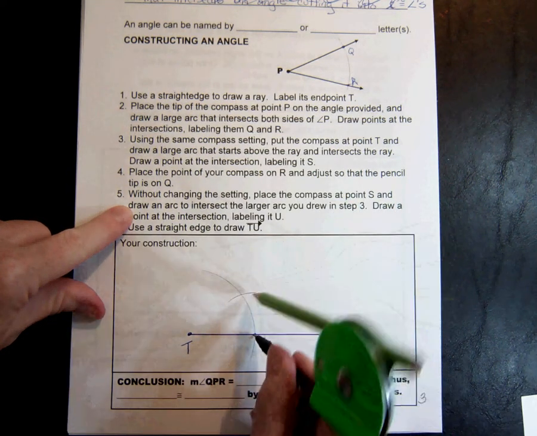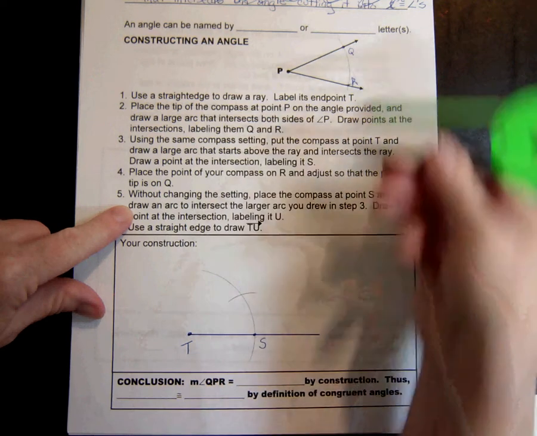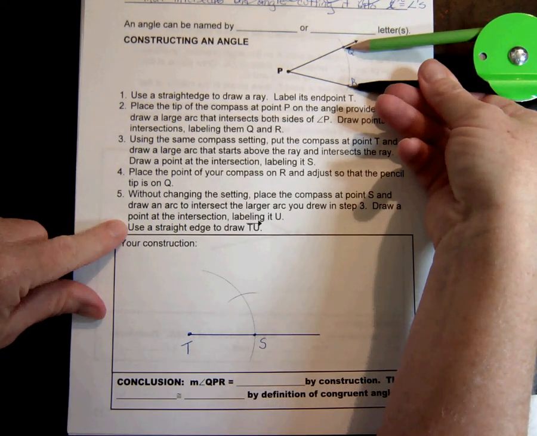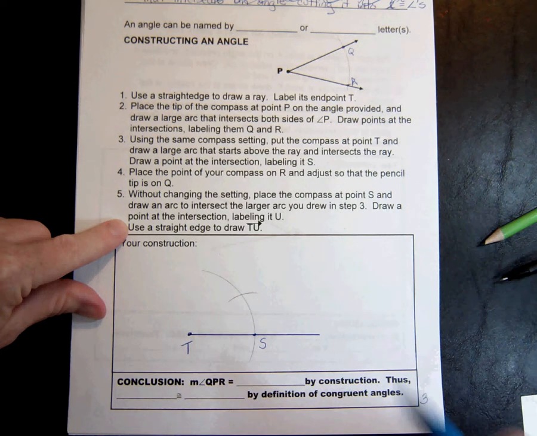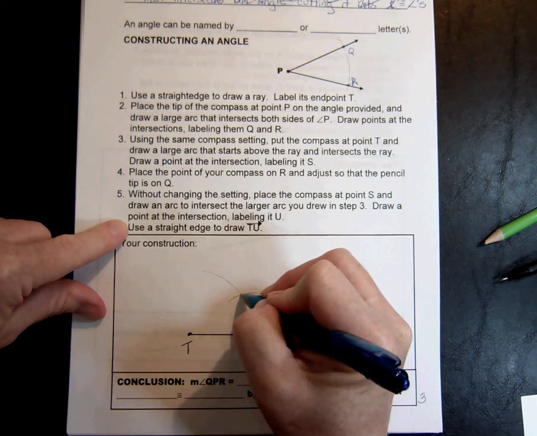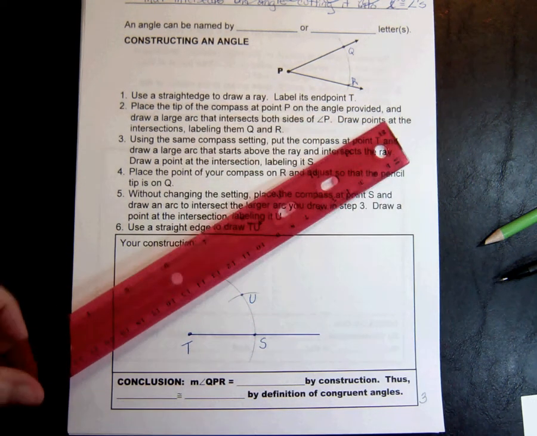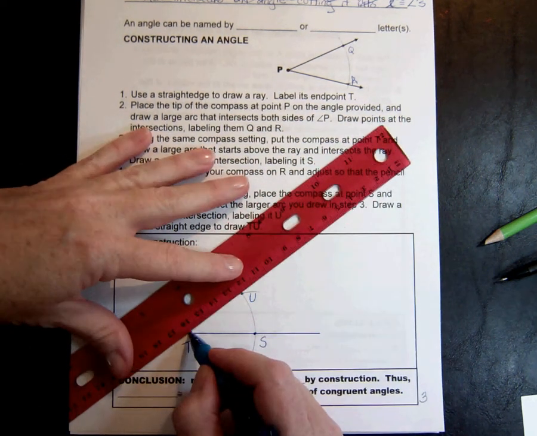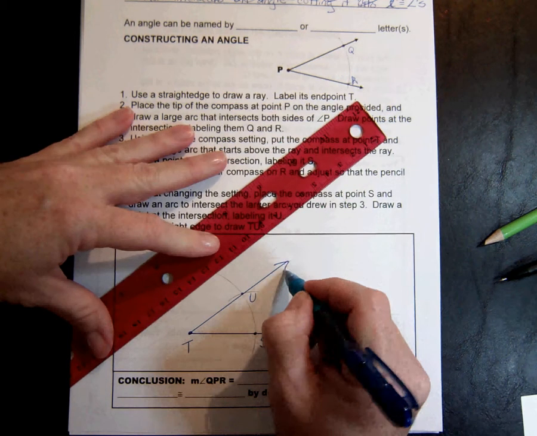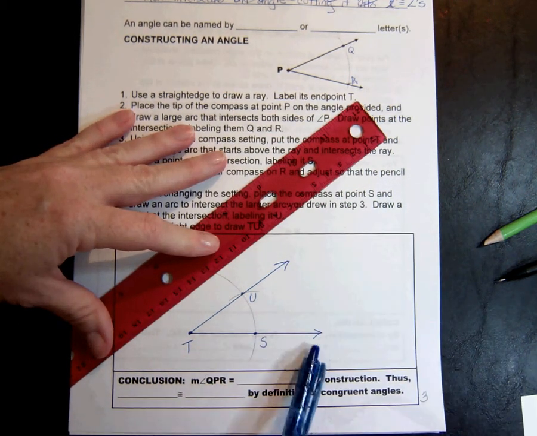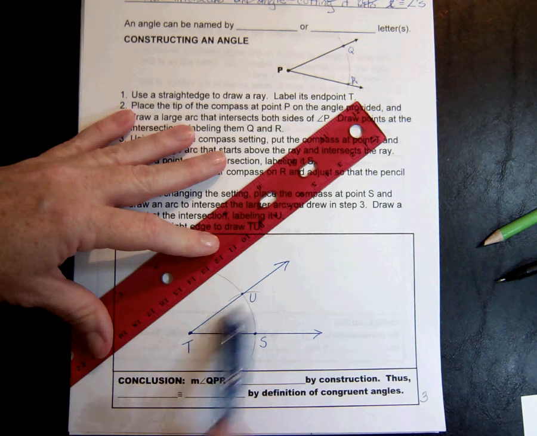So see, I did not move the pencil when I measured that distance from there to there. Draw the point of intersection and label it U. So this point is going to be labeled U. Using your straight edge, connect them, showing it to be a line. Now always continue your rays with an arrow, both of these rays.